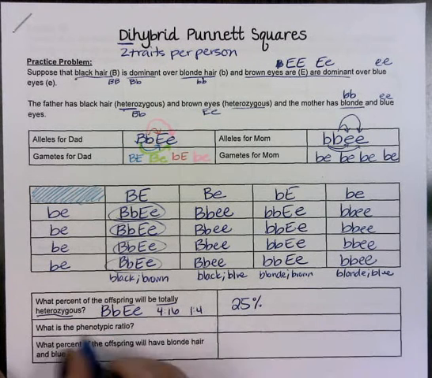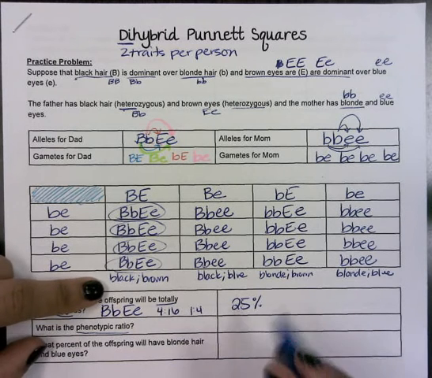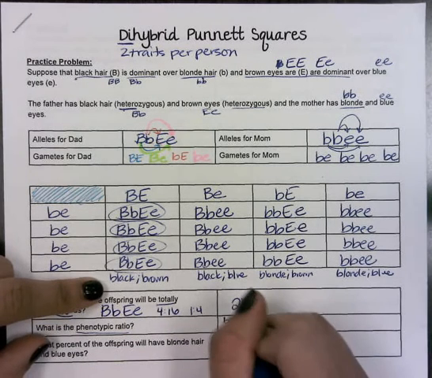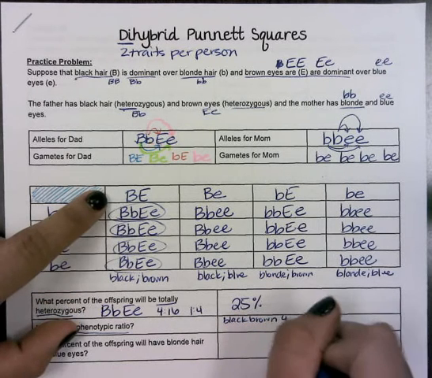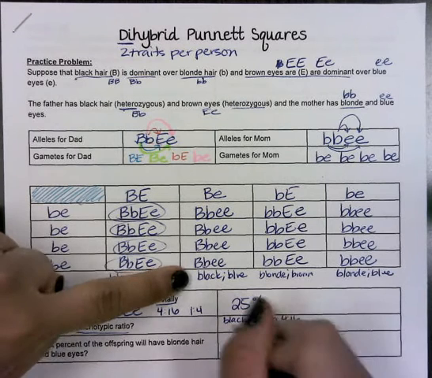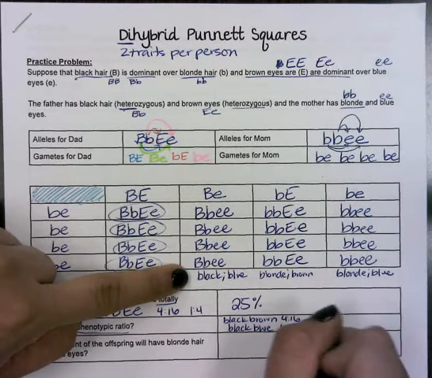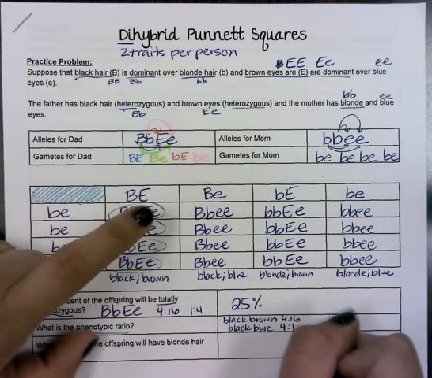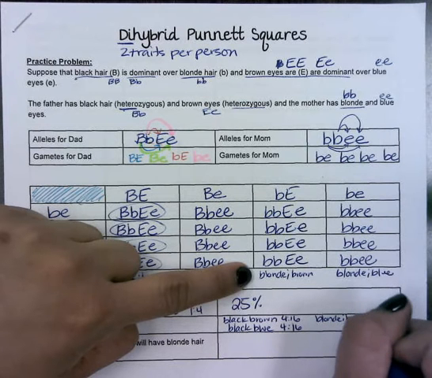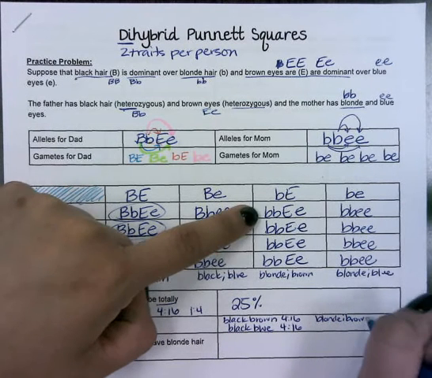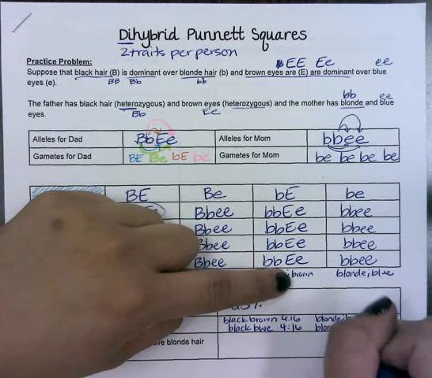And then what's the phenotypic ratio? Like we wrote the phenotypes down here, you want to do that for each of them. So you're going to do black, brown, and there's 4 out of 16. The next one, black and blue, it's 4 out of 16. This side, blonde and brown, 1, 2, 3, 4, 4 out of 16. And 1, 2, 3, 4 are going to be blonde and blue eyes.